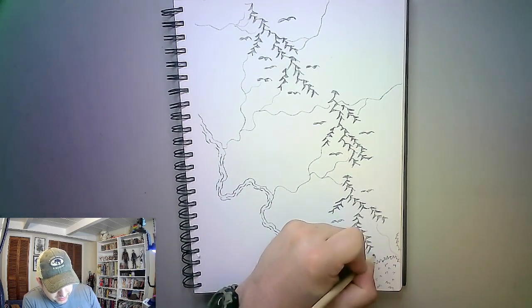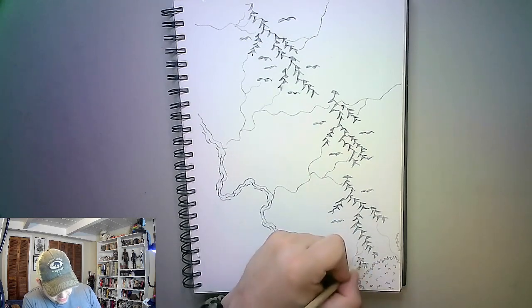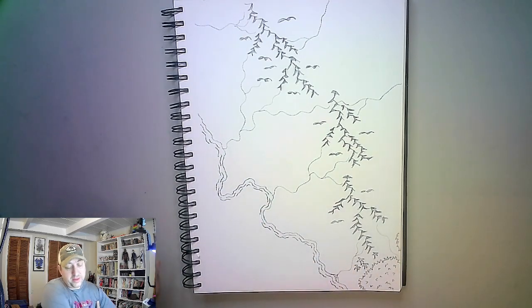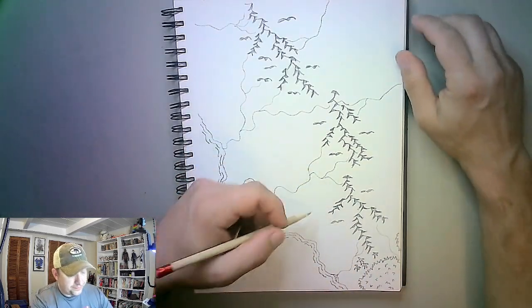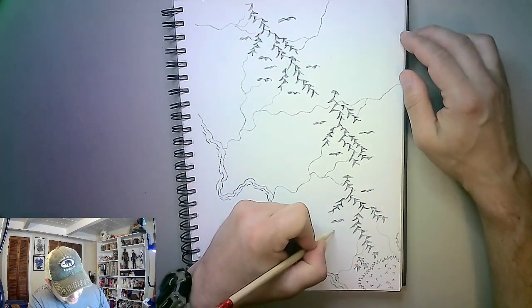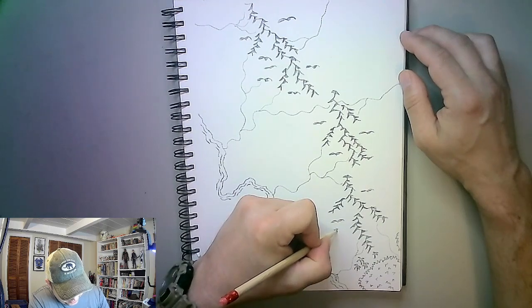And I'll do another individual one here just for fun. Why not? Throwing the rules all out the window. Let's make these trunks a little bit thicker. Alright, so we got a little jungle down there. And then maybe we'll do another clump of jungle here.